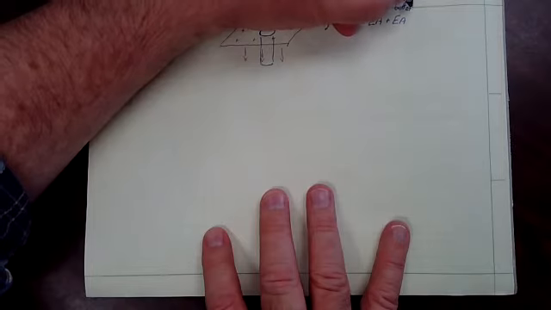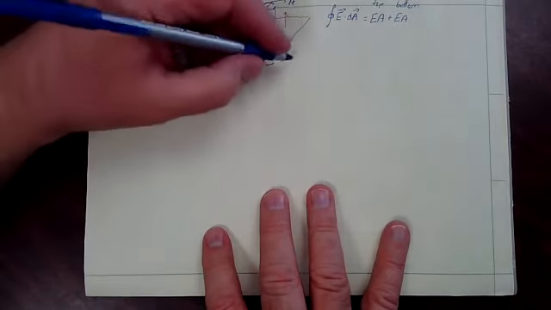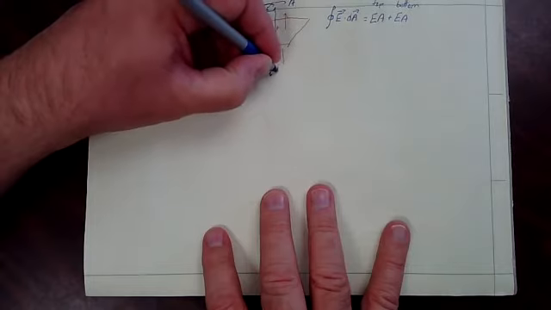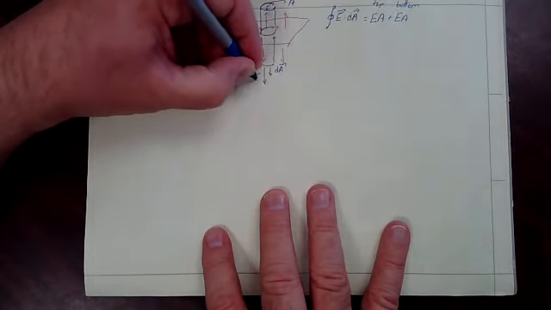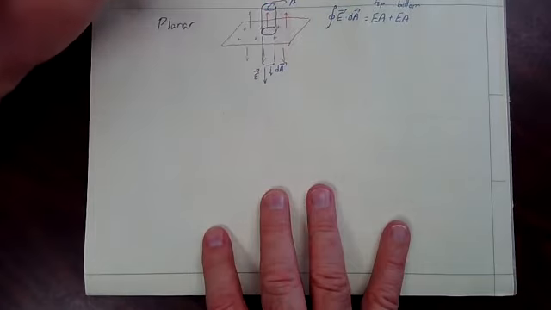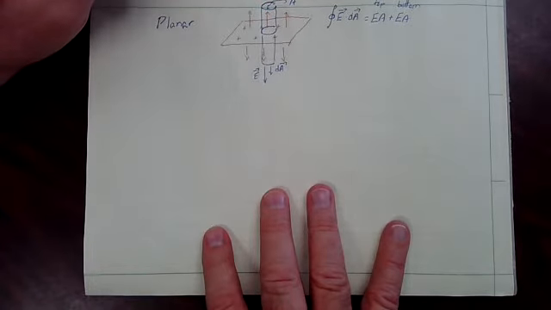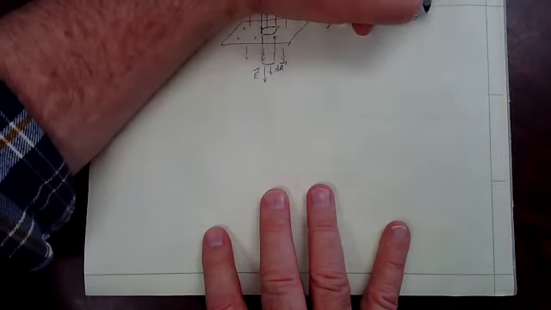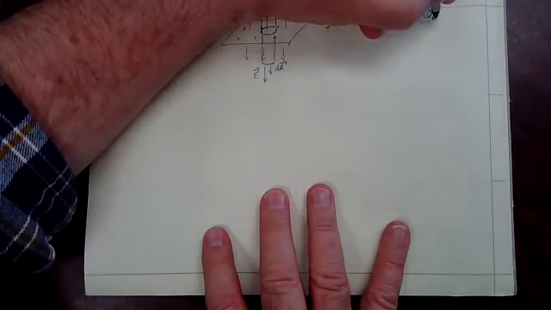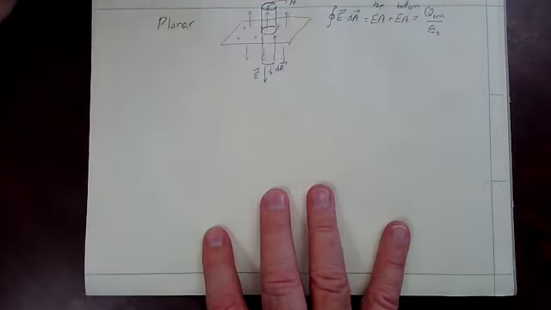And even though the electric field on the bottom is pointing downward, dA is also pointing downward. So we get two of them, and that's got to equal the charge that's enclosed divided by permittivity of free space.